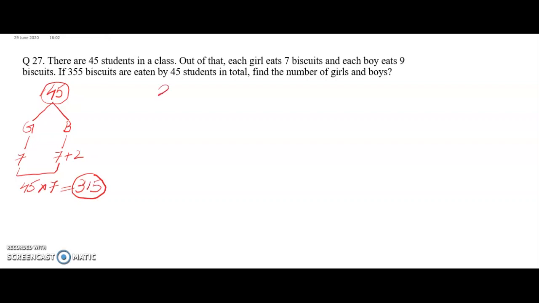The total number of biscuits is 355. So 315 biscuits are eaten if each student eats 7 biscuits. So we are left with how many biscuits? 40 biscuits. Now each boy eats 9 biscuits, but 7 has already been eaten here. Now 2 is left.